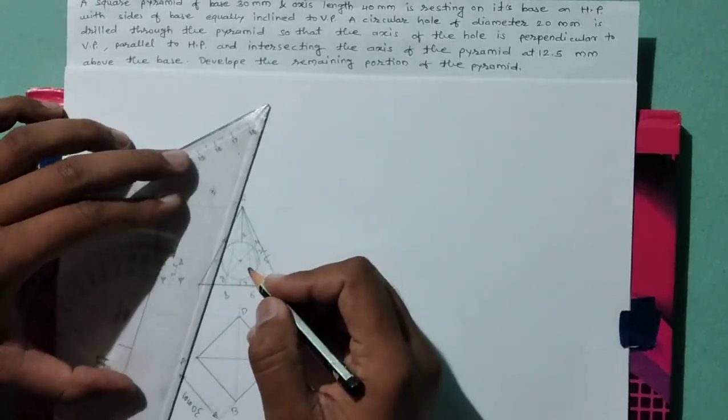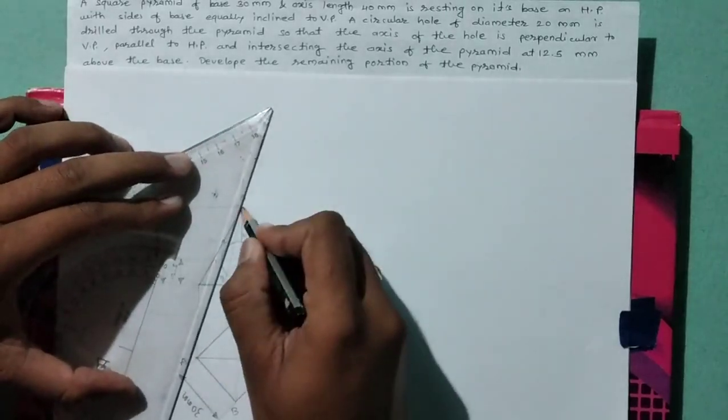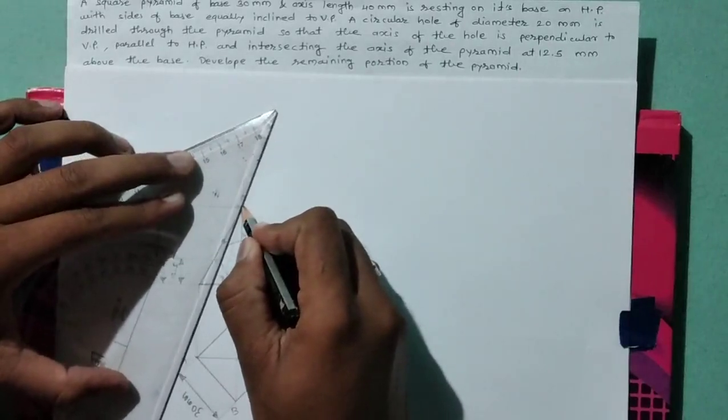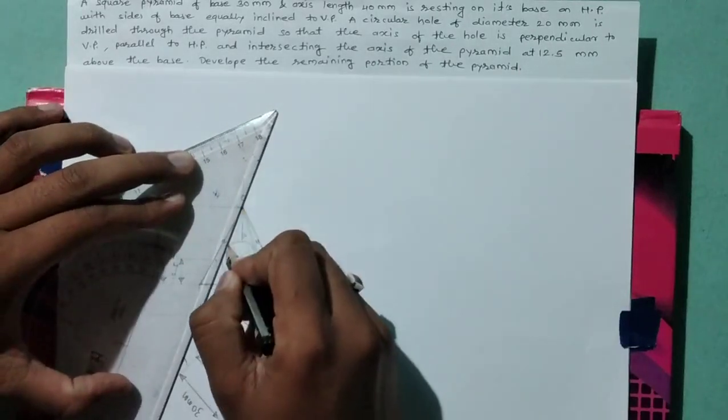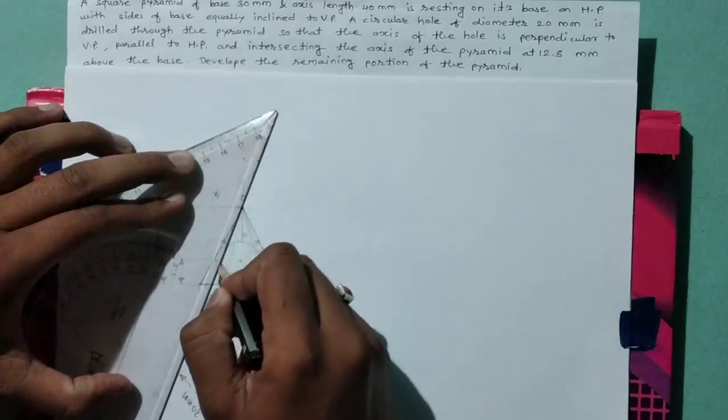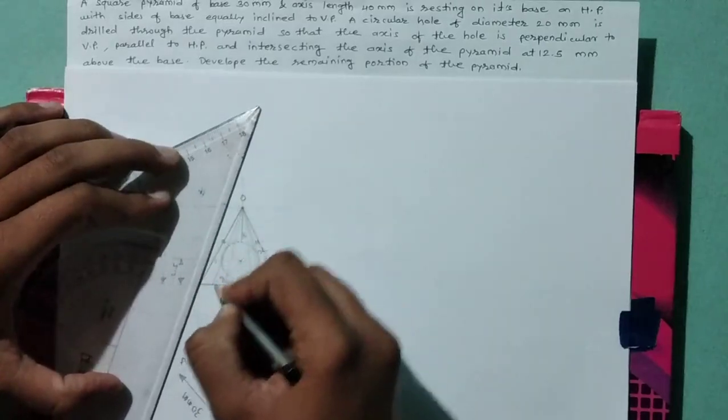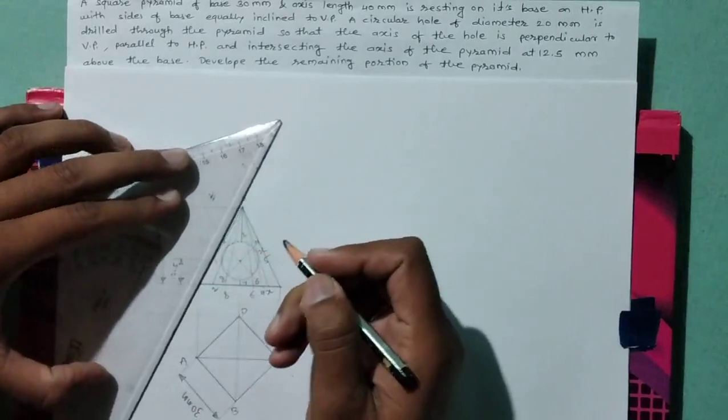After that, take the line from point 2. This is the line passing through point 2. Name it point 2.